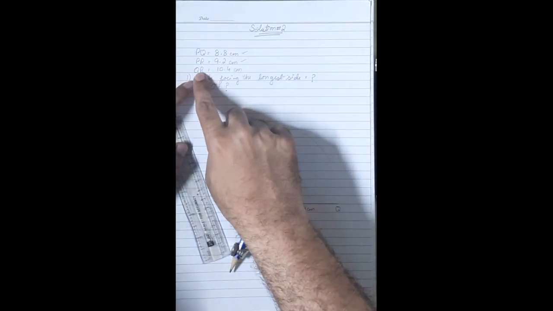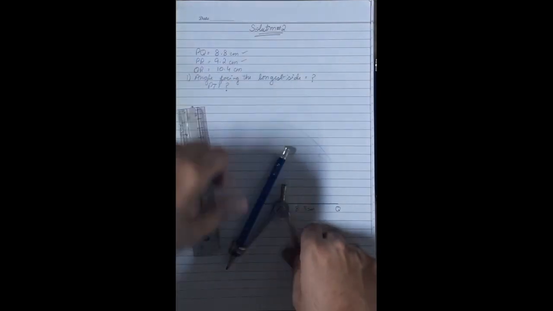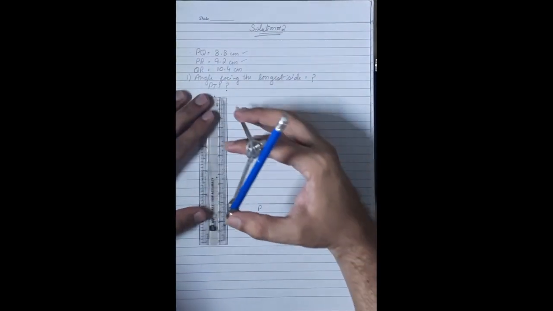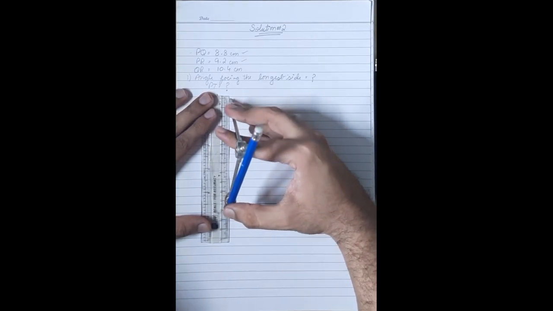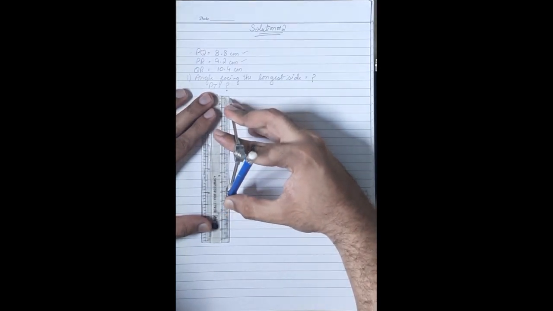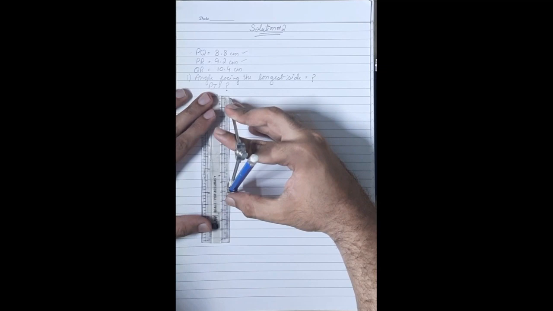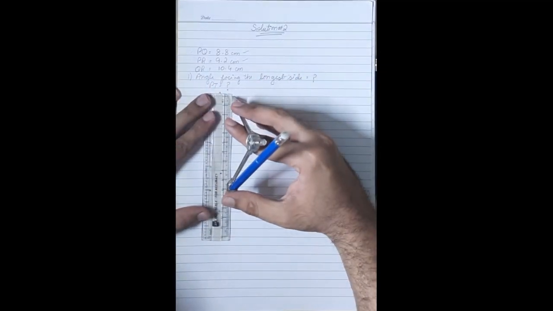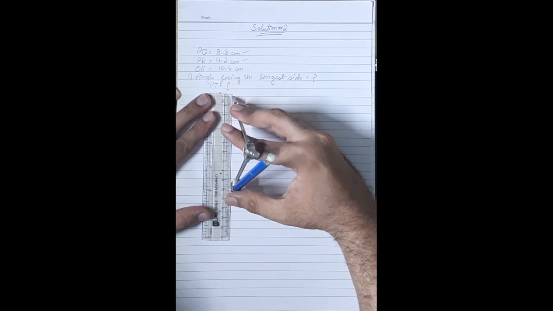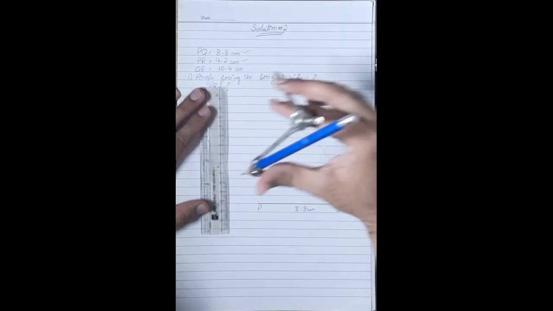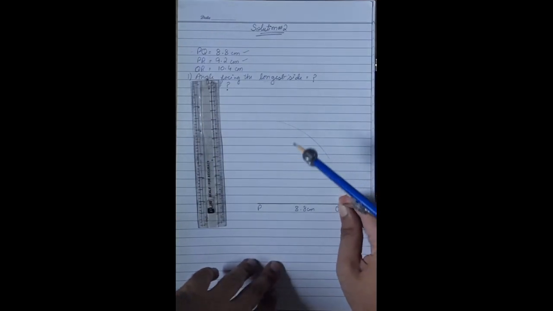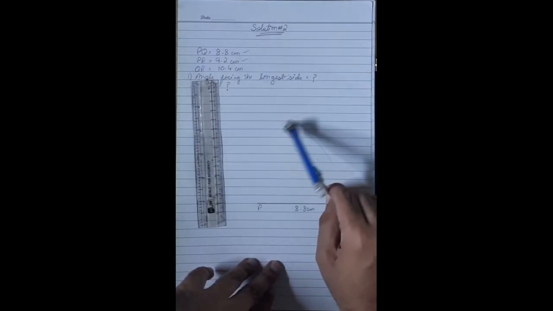Now I will be making QR, that is 10.4 centimeter. So I need to open it up a bit more, make it 10.4 centimeter. It's a bit small. This is 10.4. Now I'll keep it at Q and cut the previous arc.